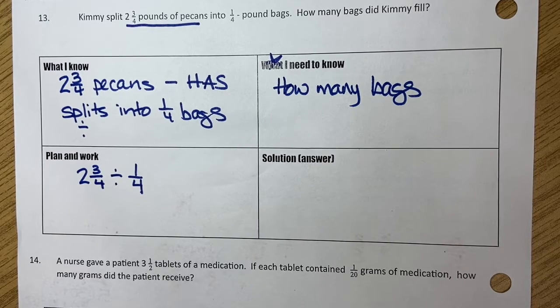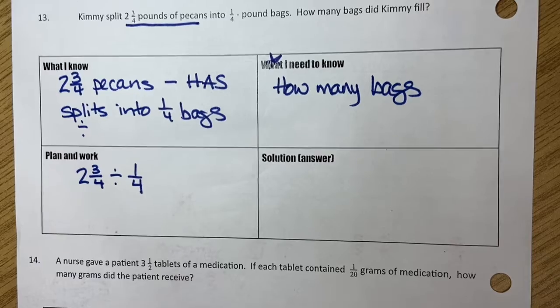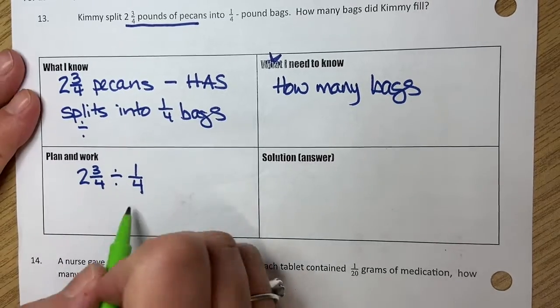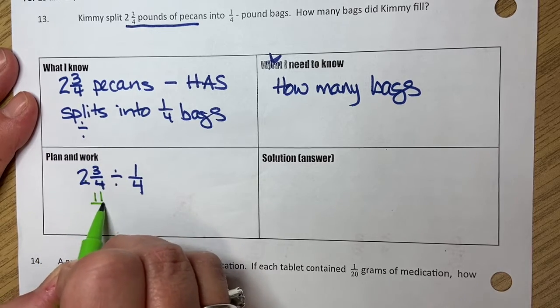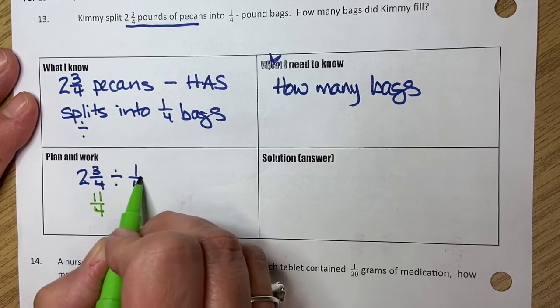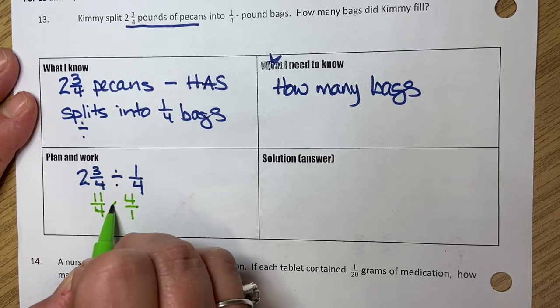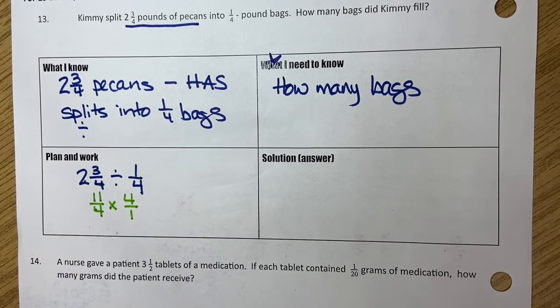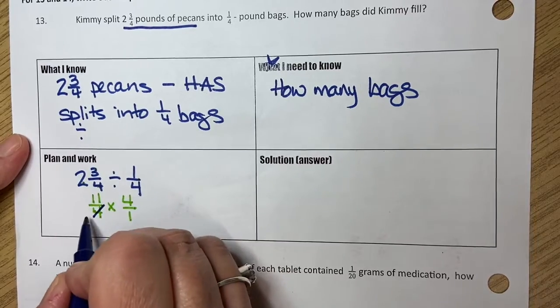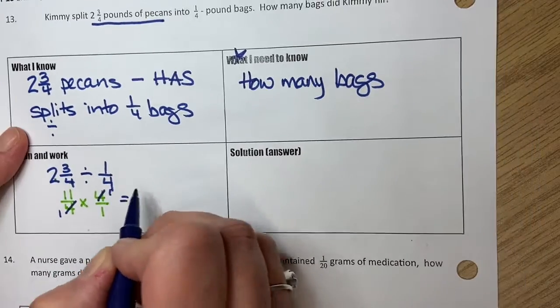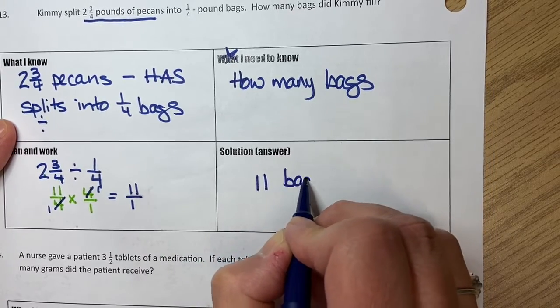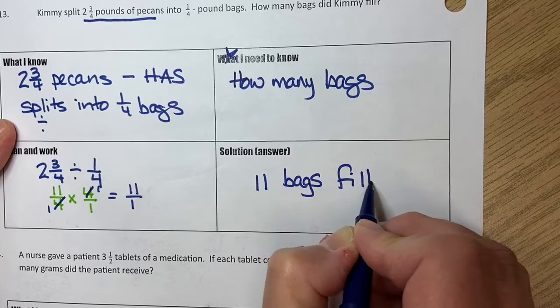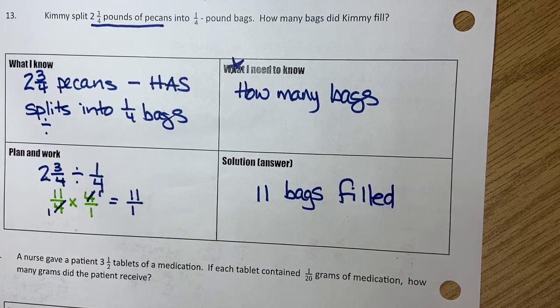I know that I have to start with what she has because I can't start with what she doesn't have. So I would start there, and then I'm going to do my work. I'm going to change it to improper first. 4 times 2 is 8. That's 11/4. Keep. I'm going to flip. Change that to multiplication. Cross reduce because that makes my life easy. Divide by 4, and I get 11 over 1. So she did 11 bags. Okay? So when you kind of take them apart, it makes a whole bunch more sense.